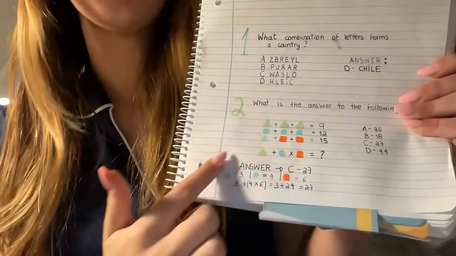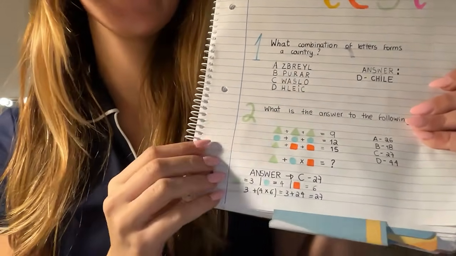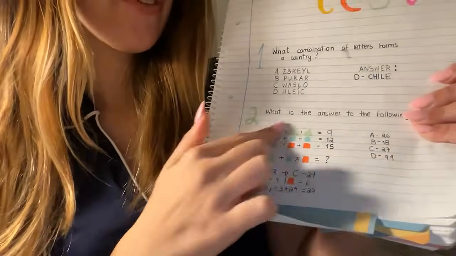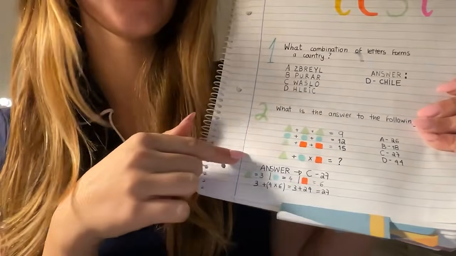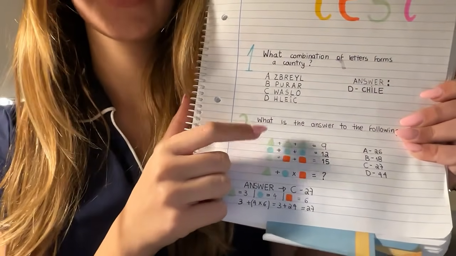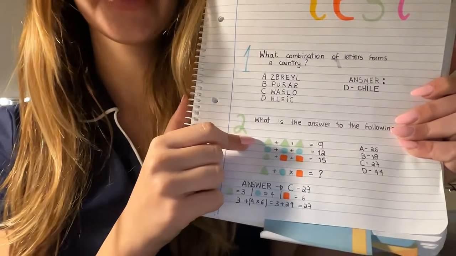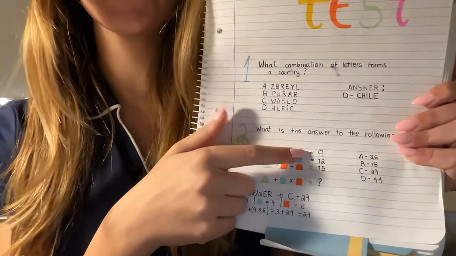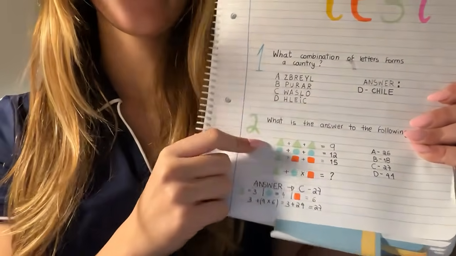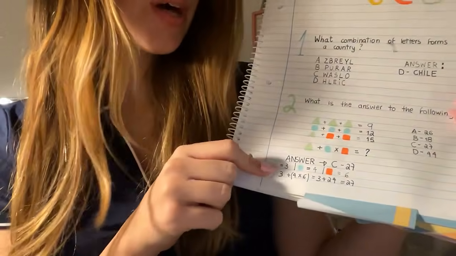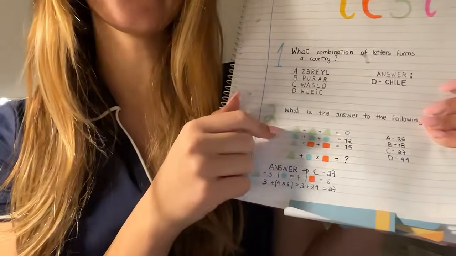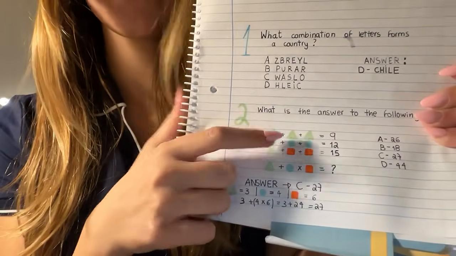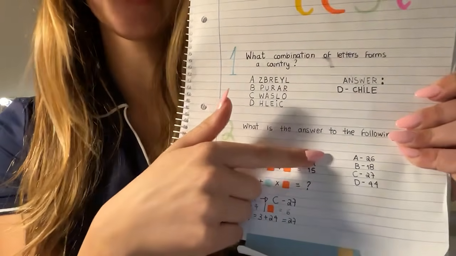So we'll check also the solution. So if we solve this first, we'll notice that triangle equals 3, so 3 plus 3 plus 3 equals 9. Then we have that the circle equals 4. So 4 plus 4 plus 4 is 12.